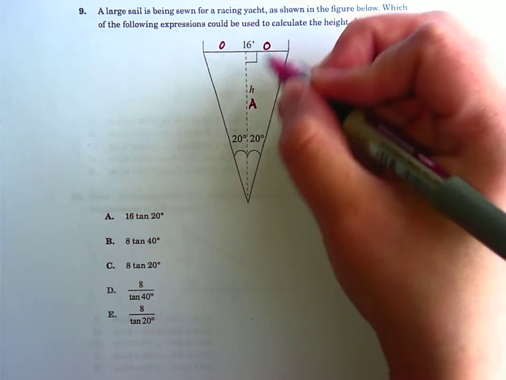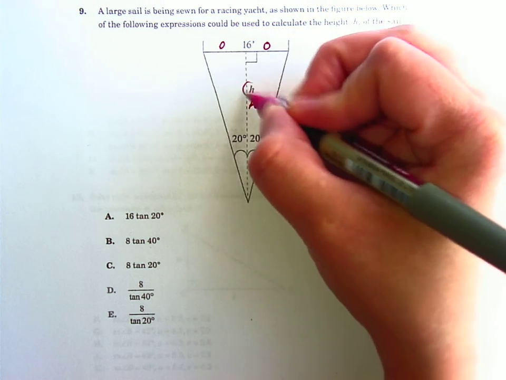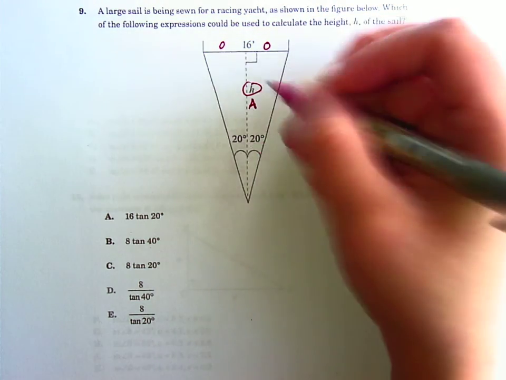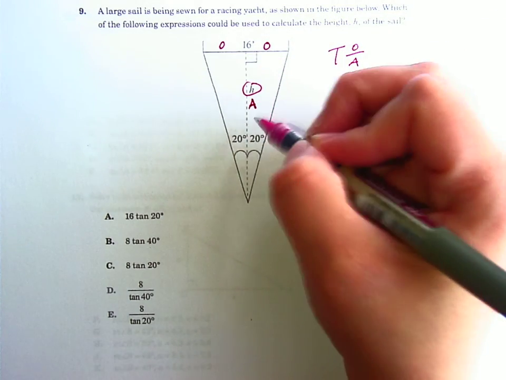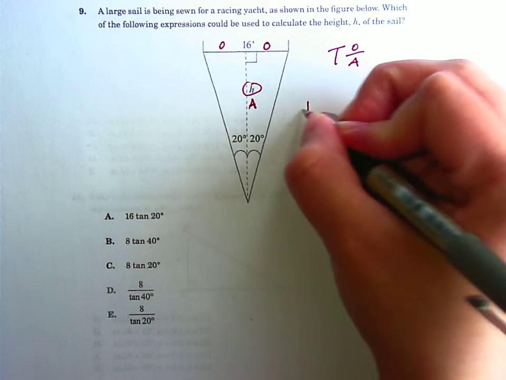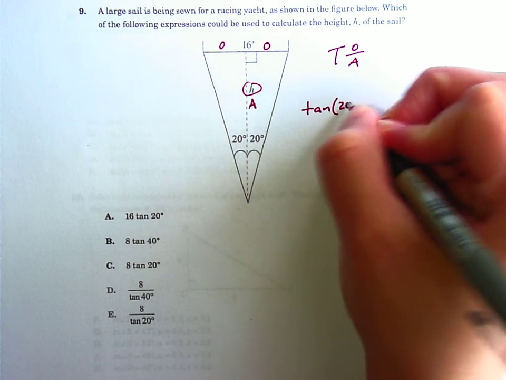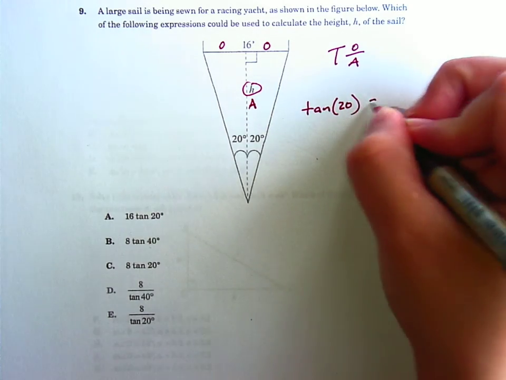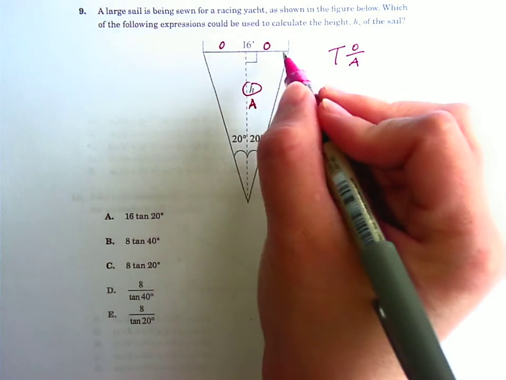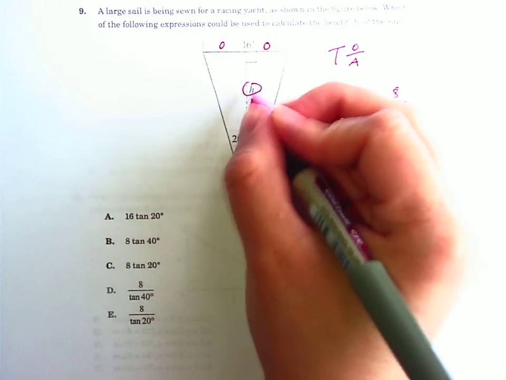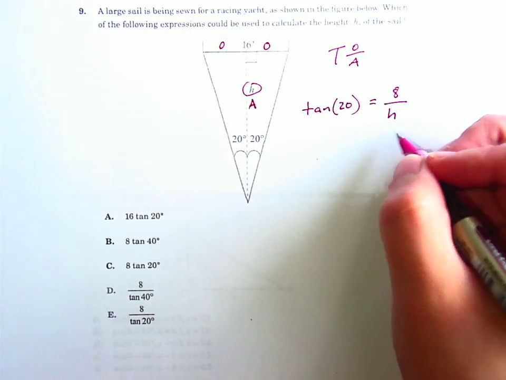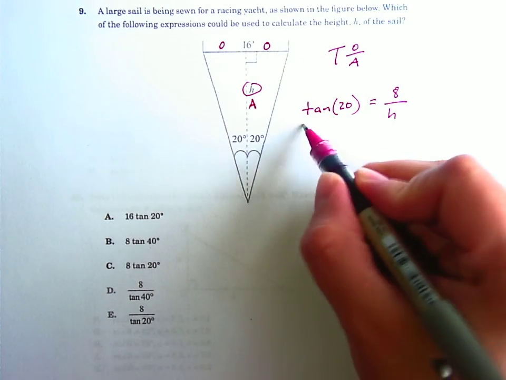So since I have an O and an A, that's what I'm trying to figure out right there, I'm going to use TOA, T-O-A, because I've got the opposite and the adjacent side that I care about. So if I say the tangent of 20, that's the angle we care about, is equal to opposite. Now the whole thing is 16, so each side is 8, divided by, they're calling it H there, right?